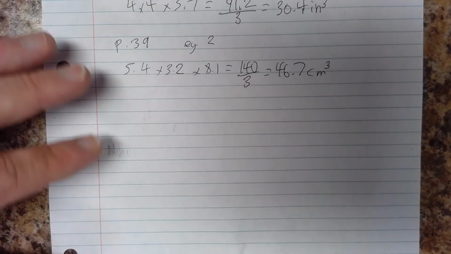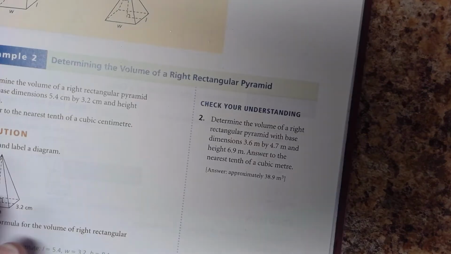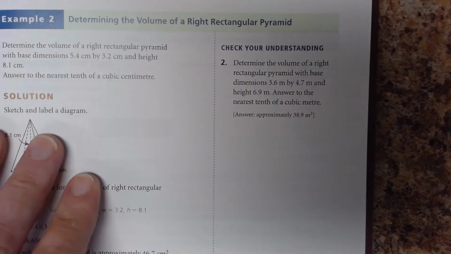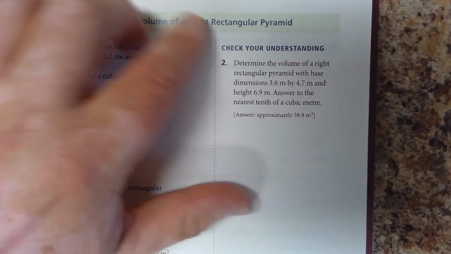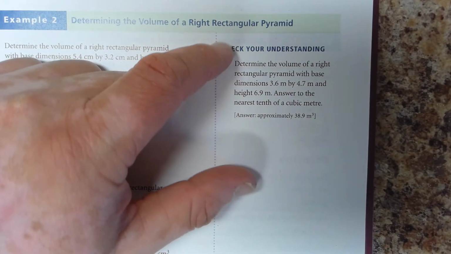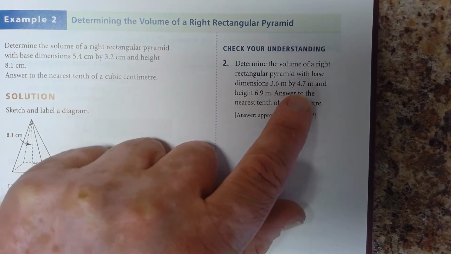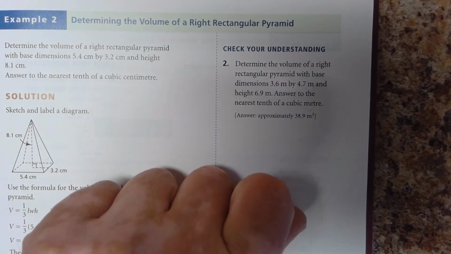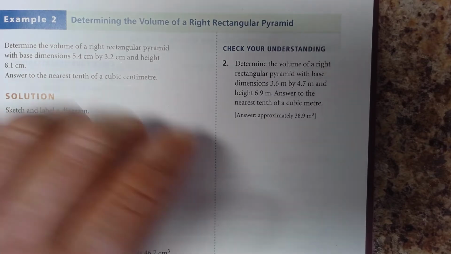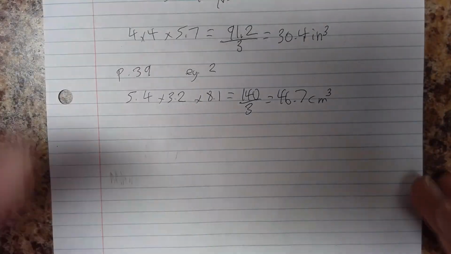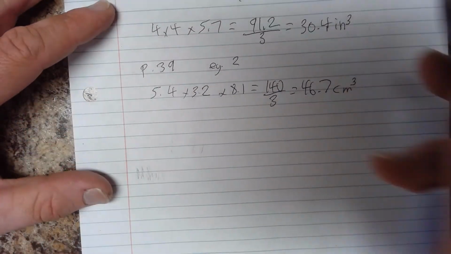Let's look at the other one on page 39. Bit of a recording glitch. Don't have a picture of this one, but it has the bottom rectangle 3.6 by 4.7 and a height of 6.9. So this is part 2.